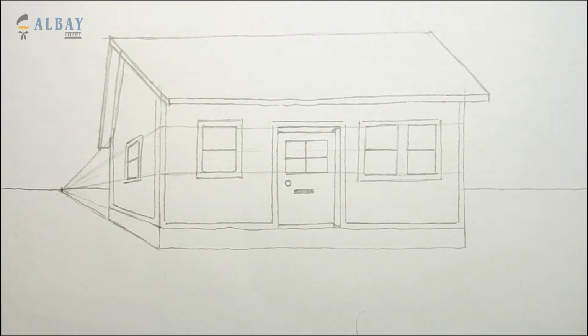Now it's time for what may be the most difficult part for you. We're going to add some steps in front of the door. To draw the first step, I put a point on the left side of the door. Then I connect this point with the vanishing point. I do the same for the right-hand side. Then, I connect these two lines with a horizontal line.